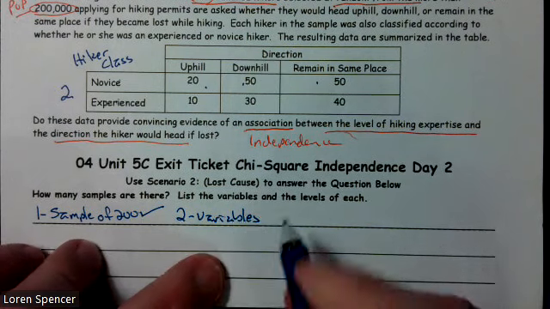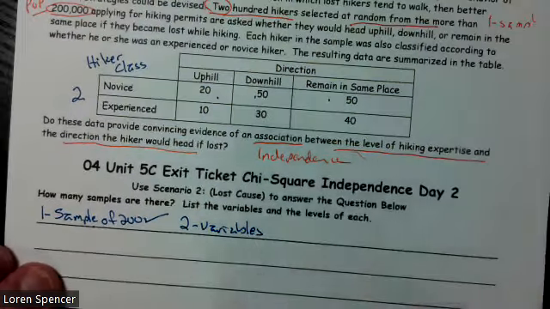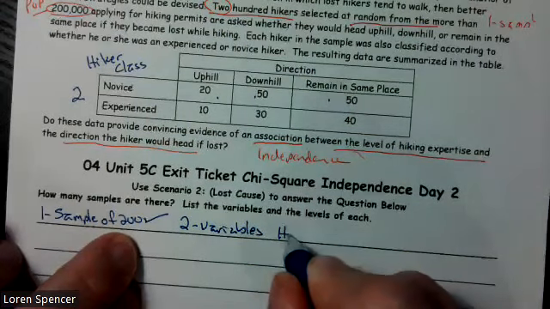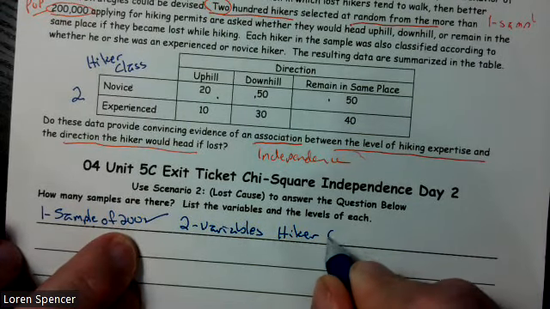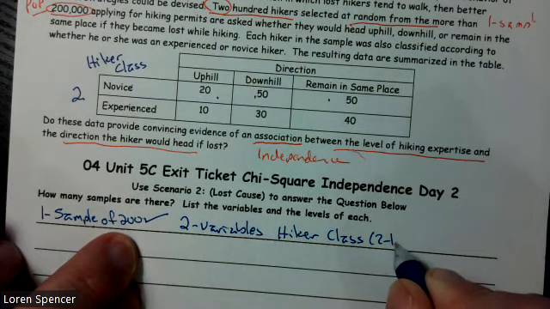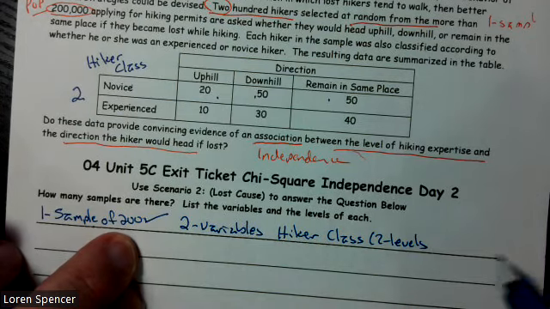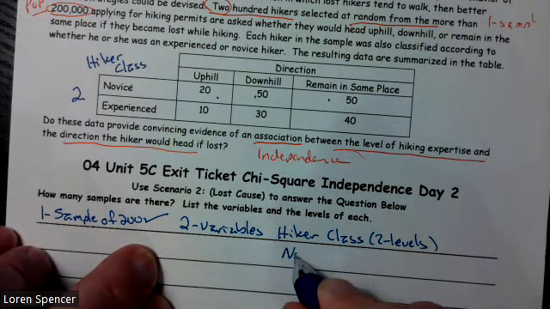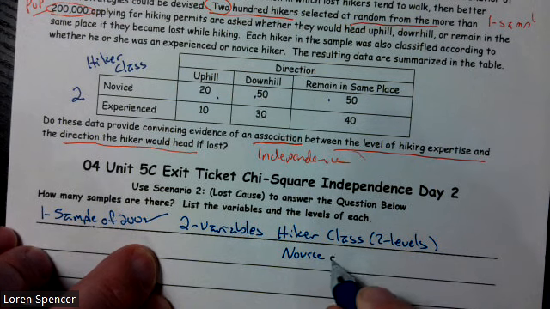The first variable is hiker class, and it happens to have two levels. Those two levels are novice or experienced.